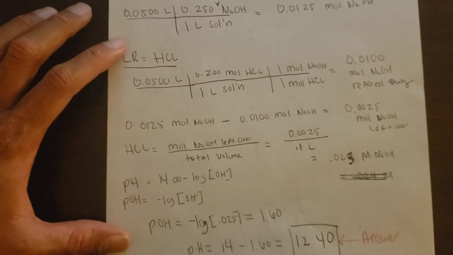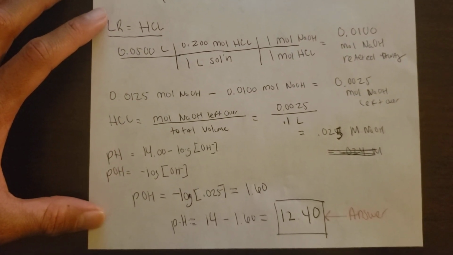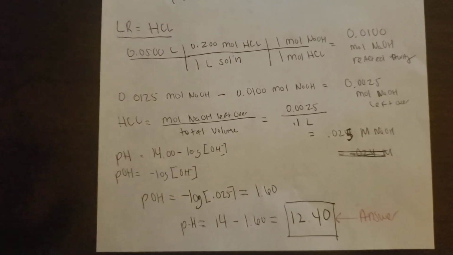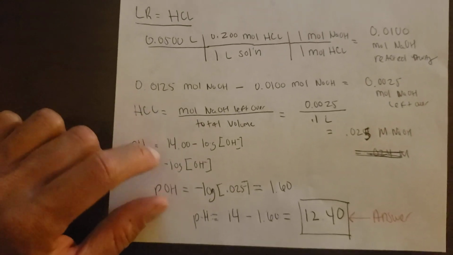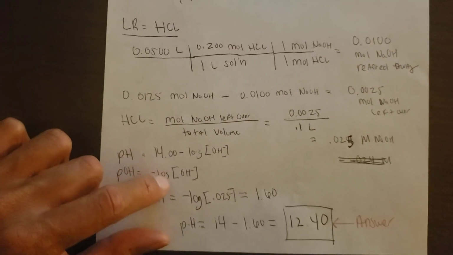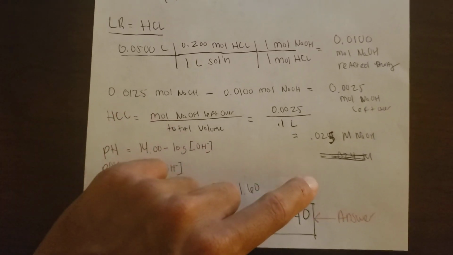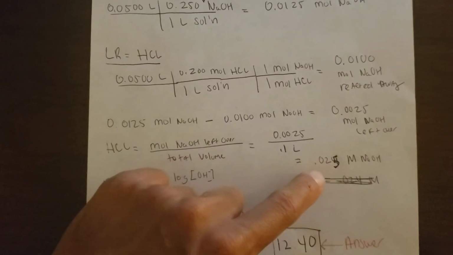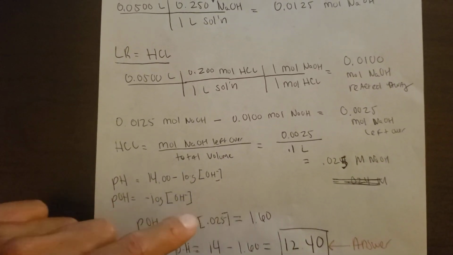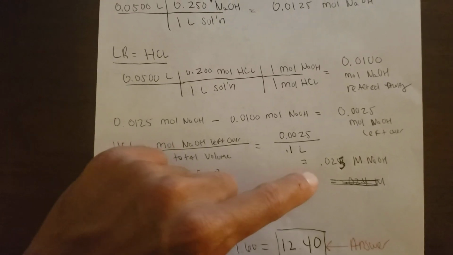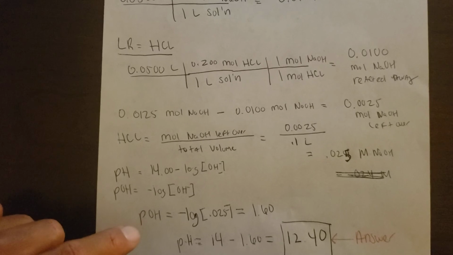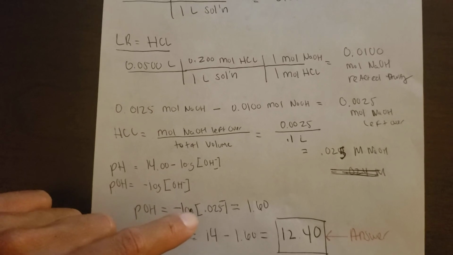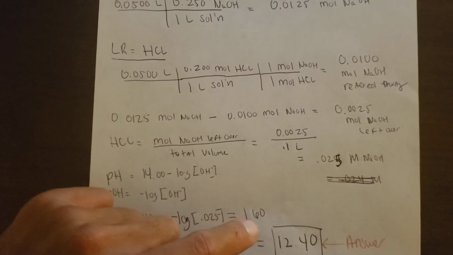Now, because we're not working with hydrochloric acid, we have to do a different step when we're calculating the pH. We have to calculate the pOH of hydroxide itself. That is equal to minus log of hydroxide. The hydroxide is equal to the molarity of sodium hydroxide, just the OH part itself. So the hydroxide that you're going to use in your equation here is 0.025. If you calculate negative log of 0.025, it equals 1.6.